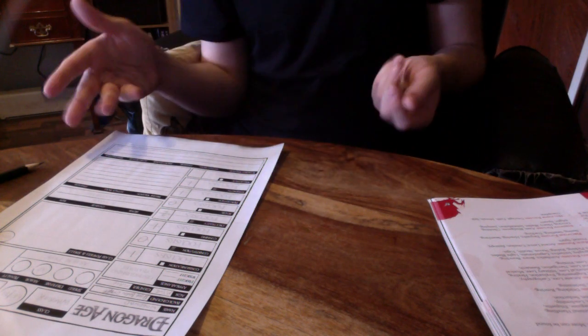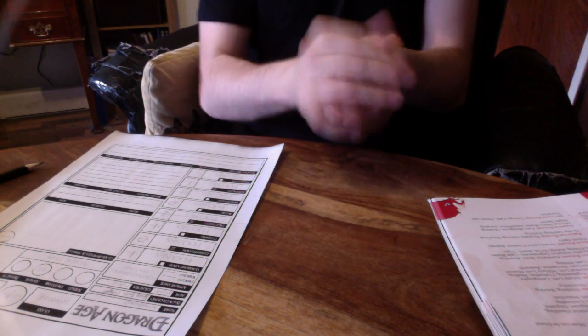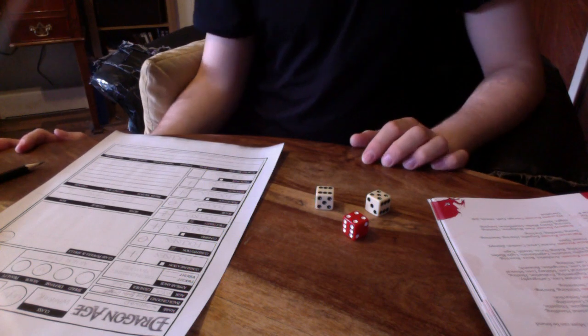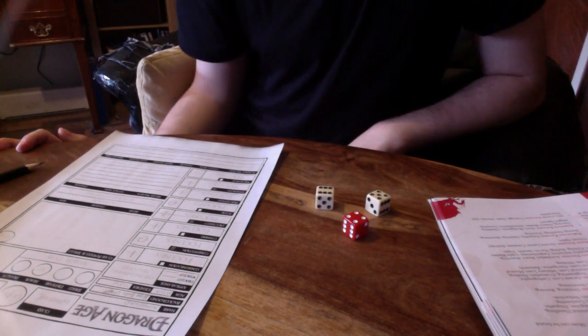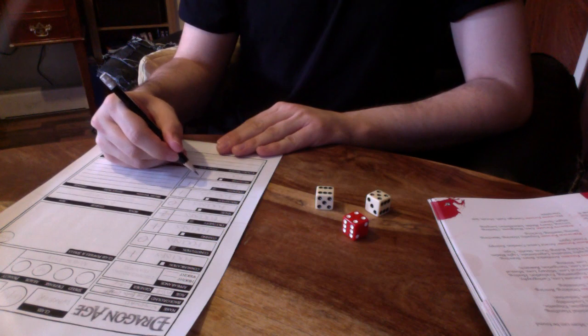And then the final one is willpower. So that's your courage, your faith, your personal morale, your mental balance. 15. That was quite impressive, and that gives us a 3 in willpower.